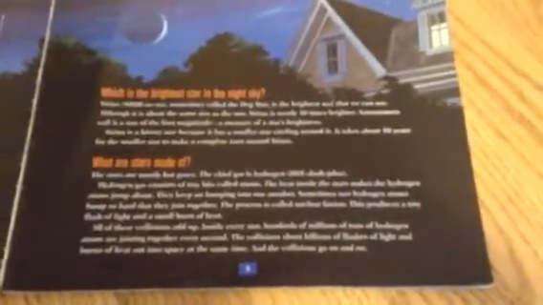Which is the brightest star in the sky? What stars are made of? And it goes on and on and on. So it's great for those KWLs where students are looking for specific answers to questions they're interested about.